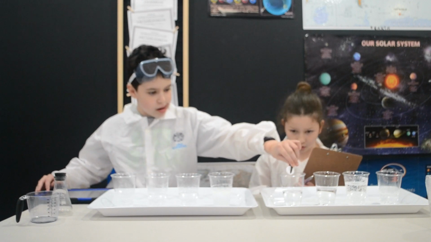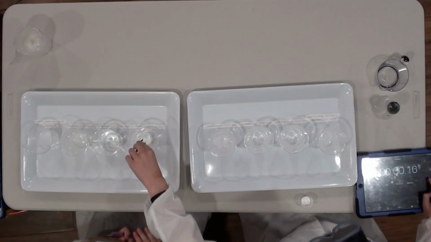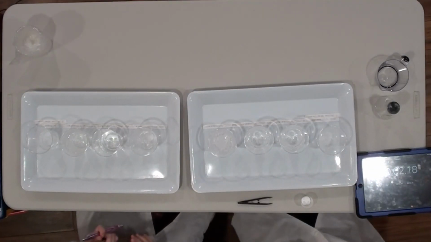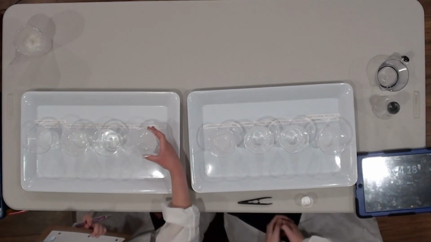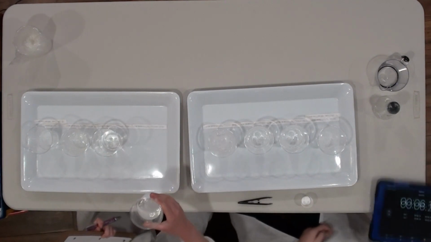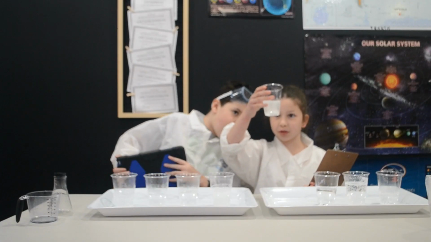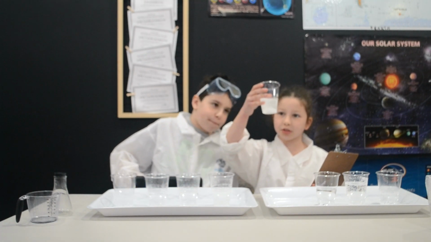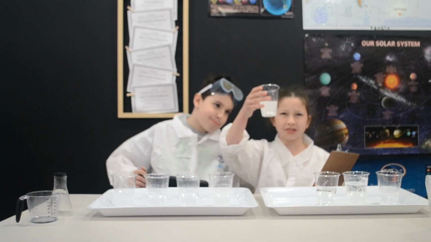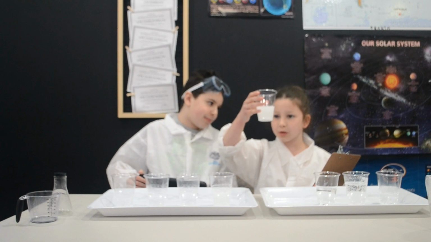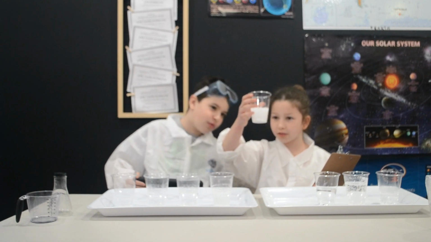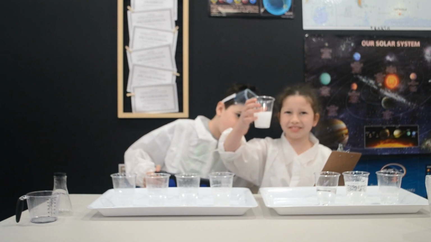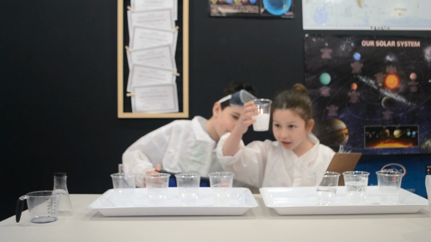3, 2, 1, go! Hold it up so we don't lose track of it. It looks really cool because it looks like it's having a snowstorm, but upwards. No, more of a tornado. Yeah, it starts to form a tornado. Ow. Don't lose it, don't lose it. Still there.